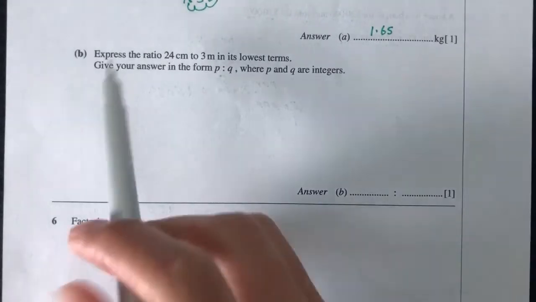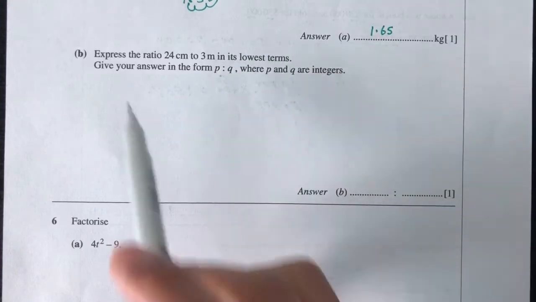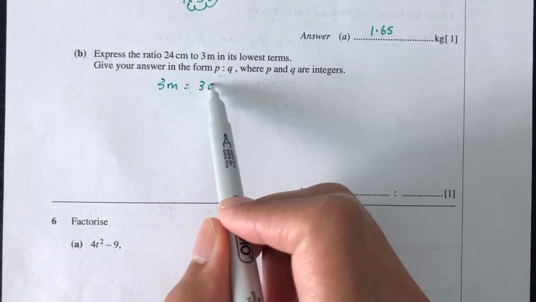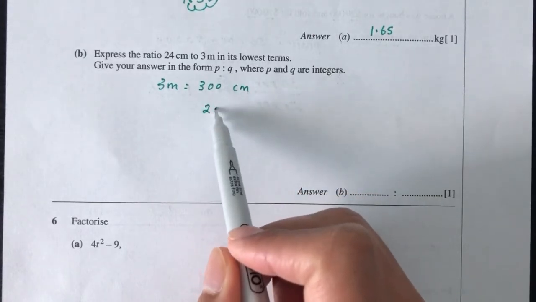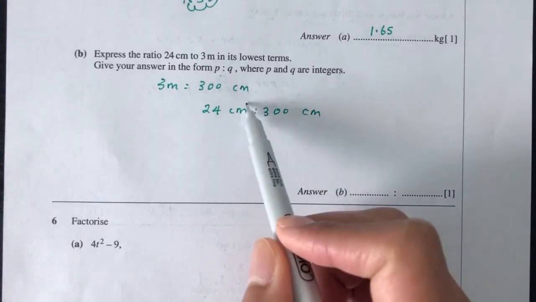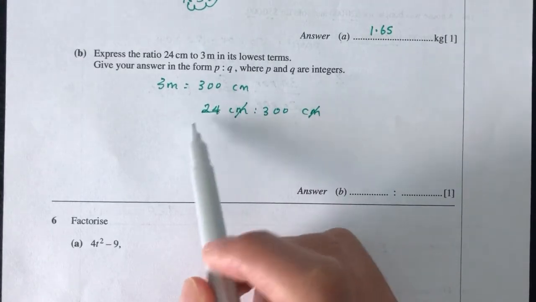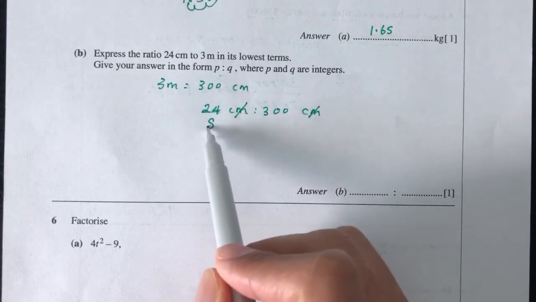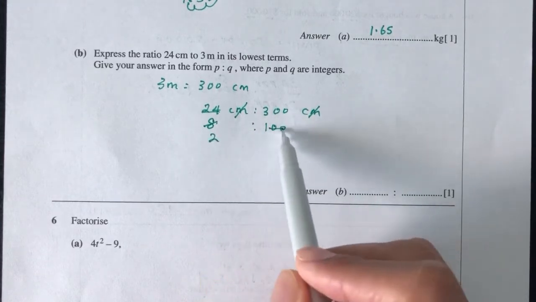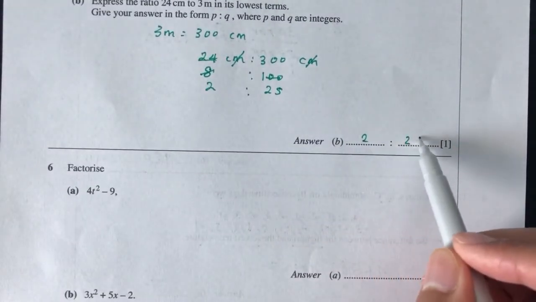Now part B, express the ratio of 24 centimeters to 3 meters in its lowest form. So how much is 3 meters? 3 meters is equal to 300 centimeters. So 24 centimeters to 300 centimeters. The centimeters cancel out. Divide by 3, we have 8 and then 100. Divide by 4, we have 2 and 25. So that is your final answer, which will be 2 to 25.